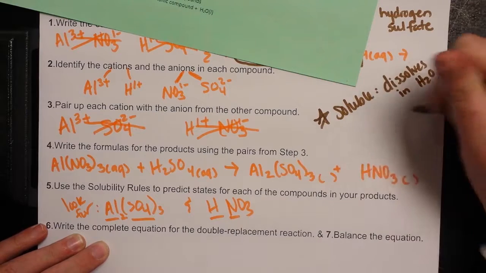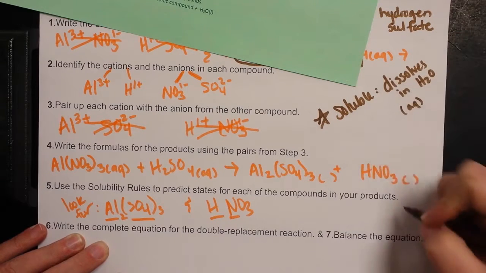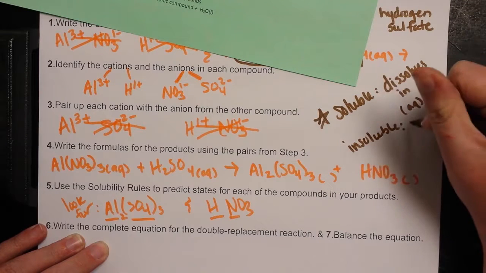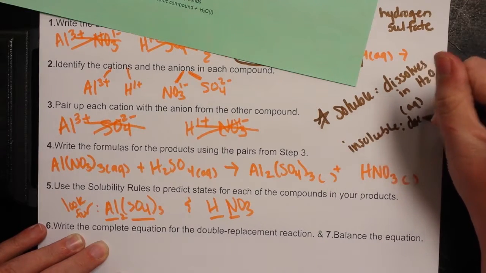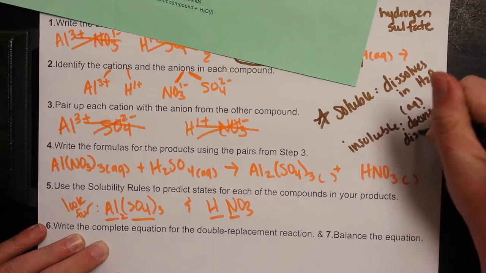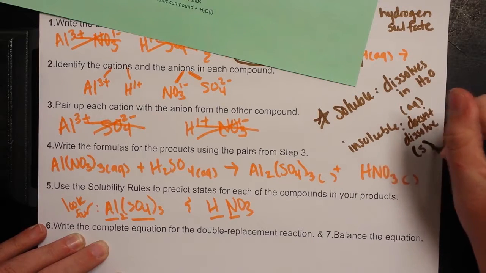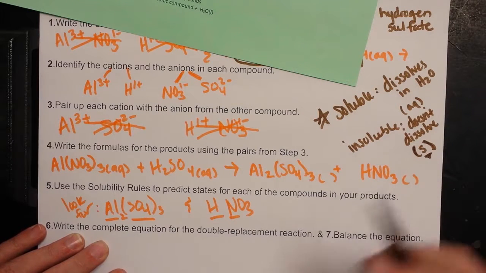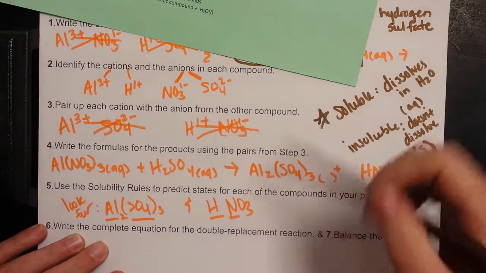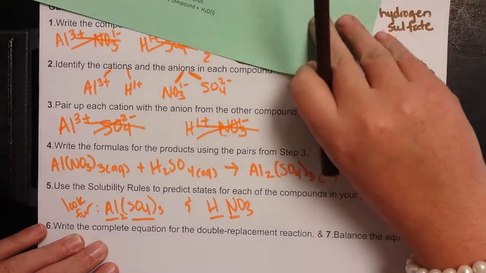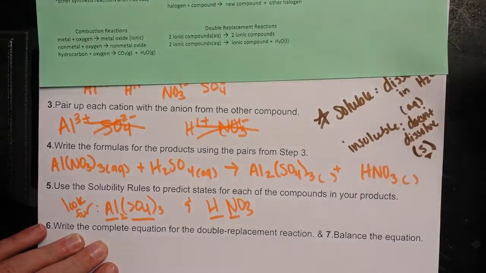So if it dissolves in water, then that means its state would be aqueous. If it's insoluble, it means it won't dissolve in water, so you're going to end up getting a precipitate. Now, unless it's water, it's going to be a solid precipitate, or if it's a hydrogen gas or anything like that, it should be gas. But for all the problems that we're going to assign, we're going to use solid as a precipitate. Okay, that's a technical term. It was one of your definitions for Unit 4 vocab as well.